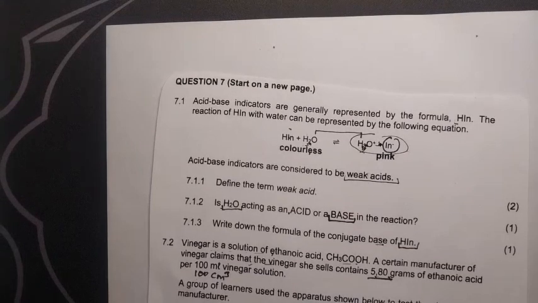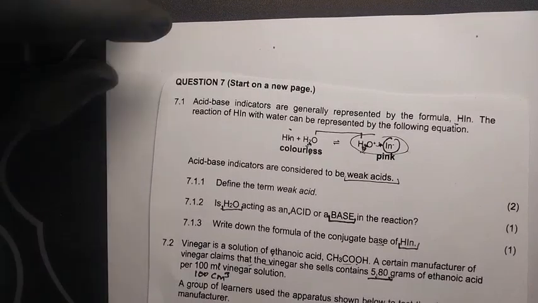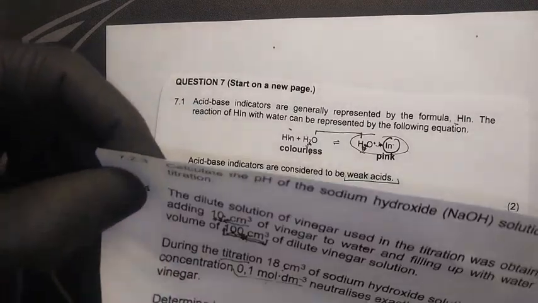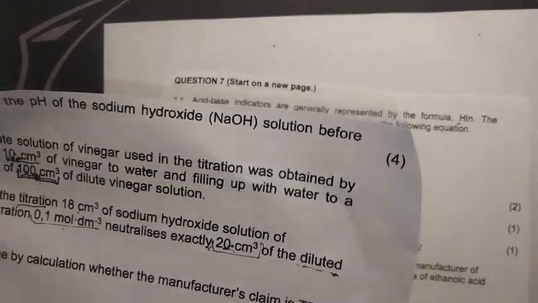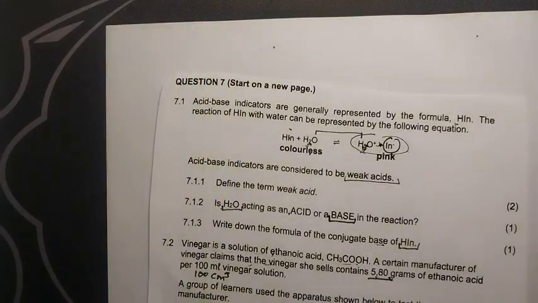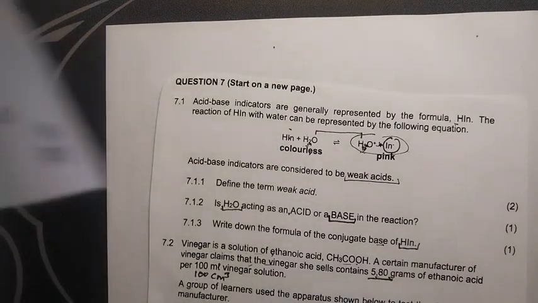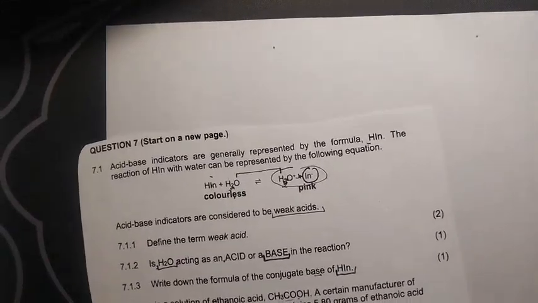Okay, hello everyone. Let's try to do a tutorial on this one. This is an Eastern Cape paper. I took this from, I think, September. It's acid and base, question 7. The question starts over here and goes to this part, so you can start with this part over here.